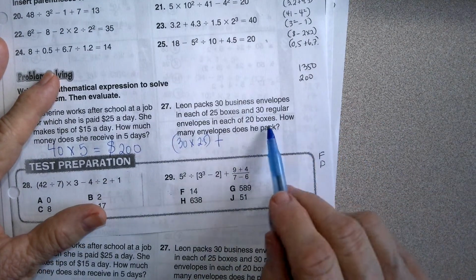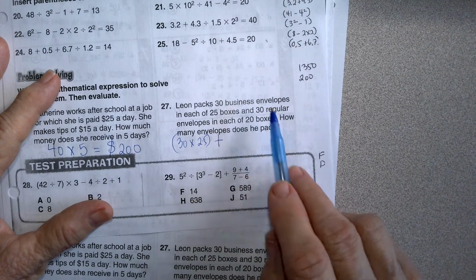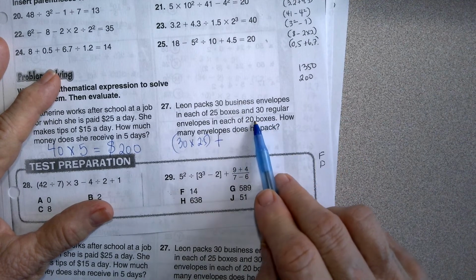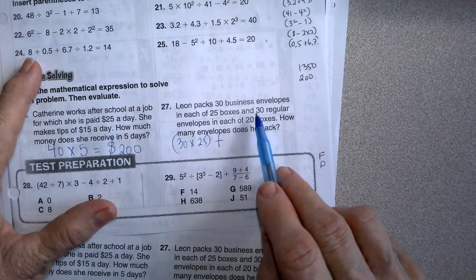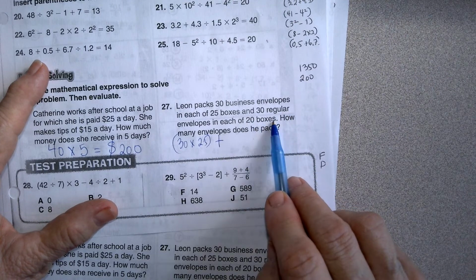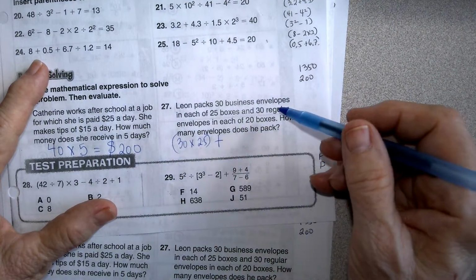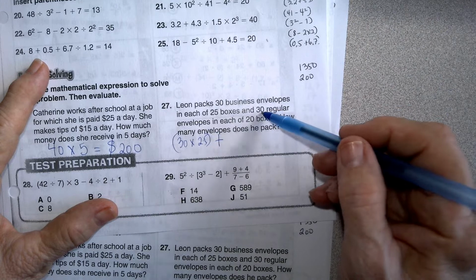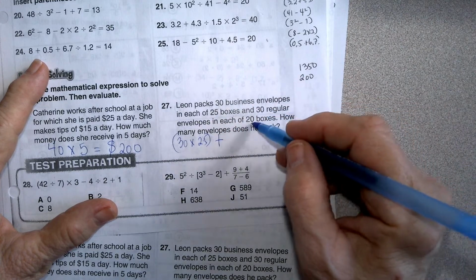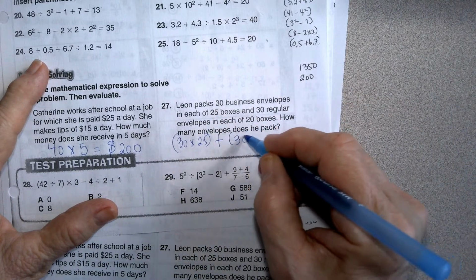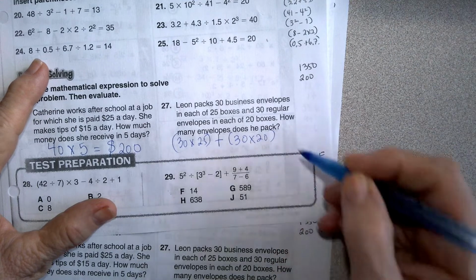Plus, now those are business size envelopes. These are regular size envelopes in 20 boxes. Who knows what you have to do with this 30 and the 20? You're multiplying, because you can't add 30 envelopes and 20 boxes. You can't subtract that. You've got many of those, so it's going to be 30 times 20.